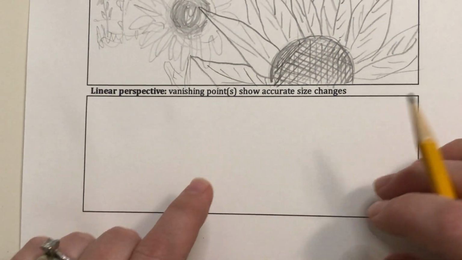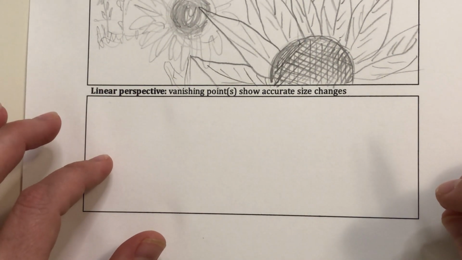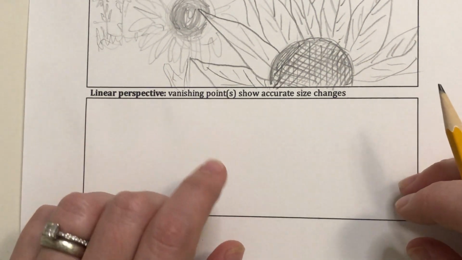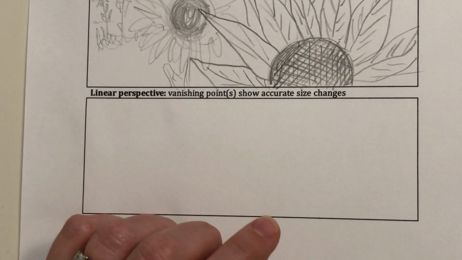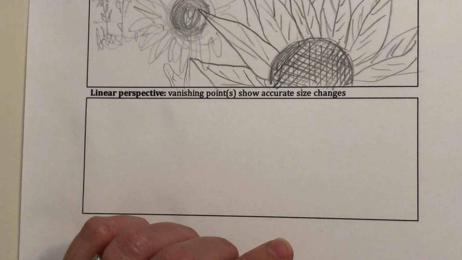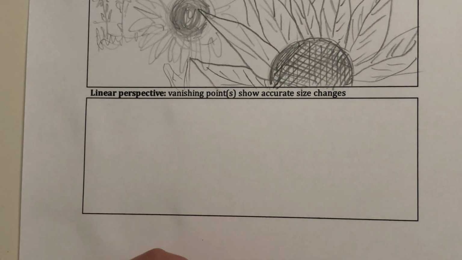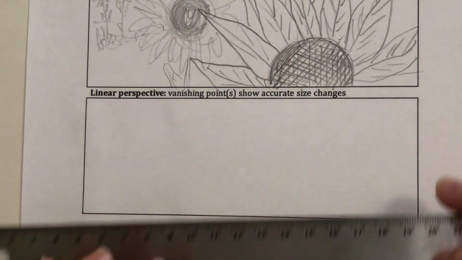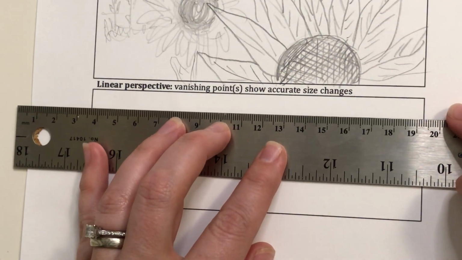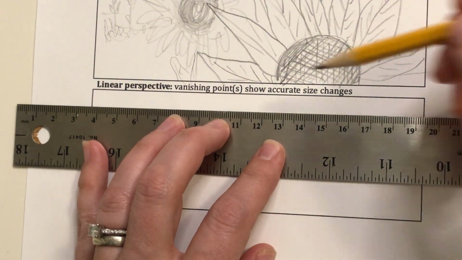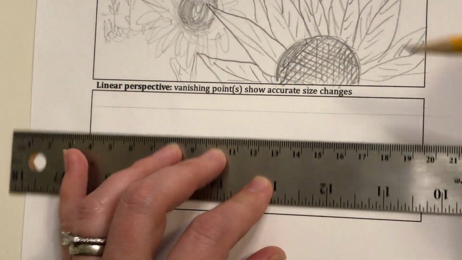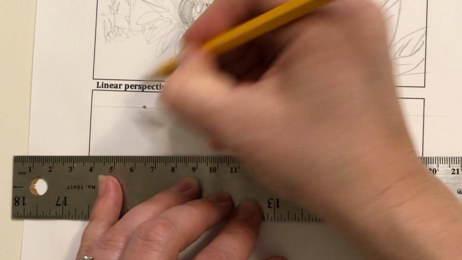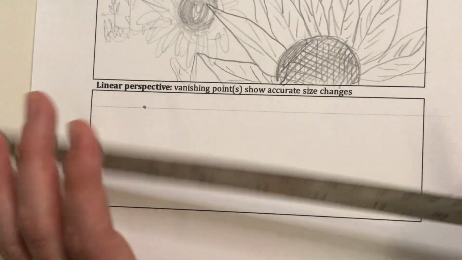Linear perspective, this is using the vanishing point, which is a point which your eye recedes to in the distance to show you accurate perspective on objects as they recede into the distance. So very quickly, I have another tutorial on this, so I'm not going to spend too much time, but here's my vanishing point on my horizon line.